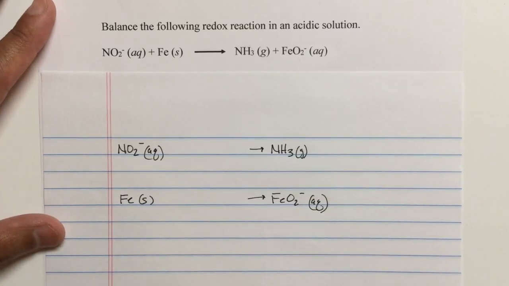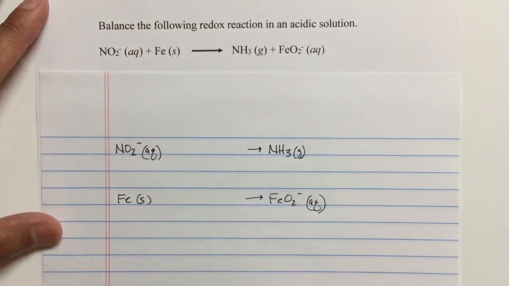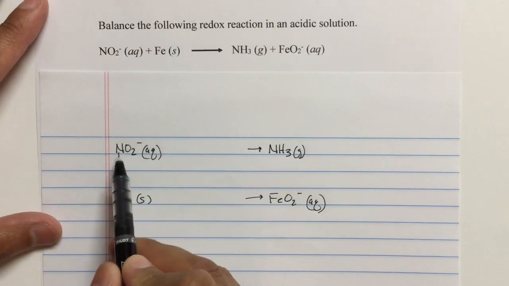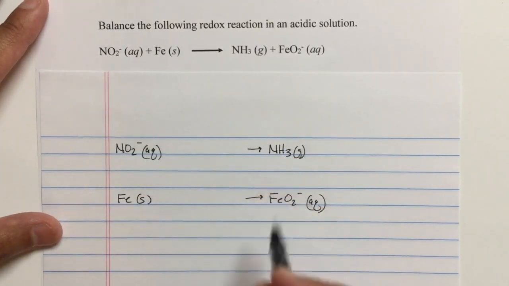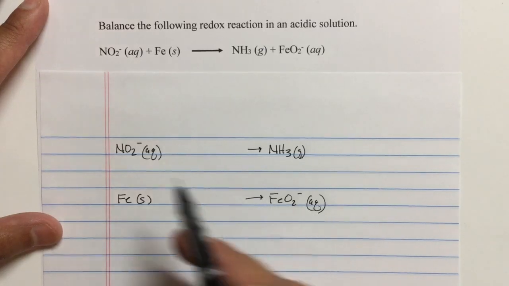Okay, so let's go to the first half reaction. Let's balance the atoms other than oxygen and hydrogen. There's one nitrogen and one nitrogen, so that's okay. Nothing to balance there. Let's balance the oxygen atoms using water.